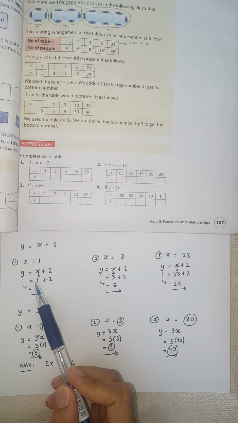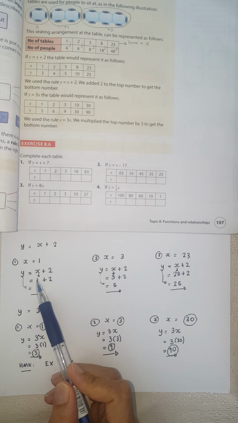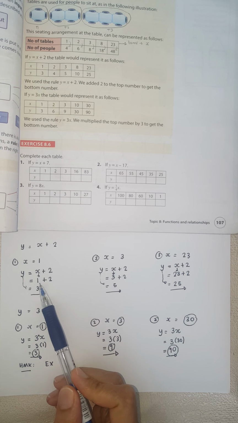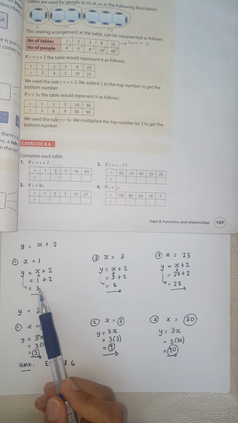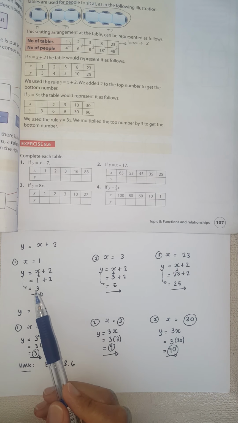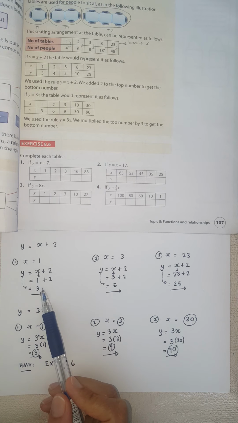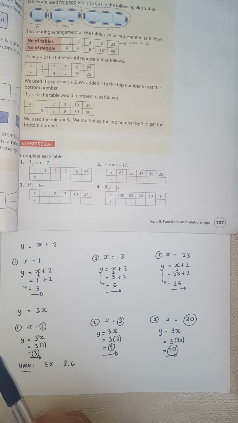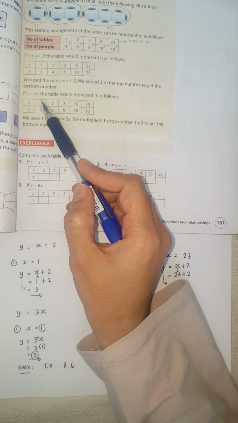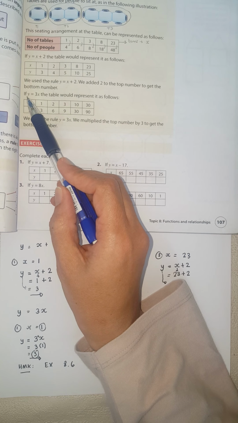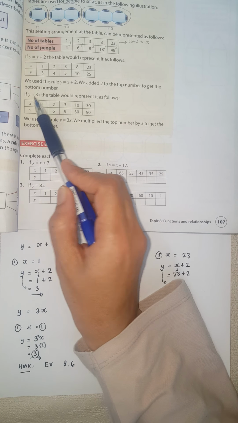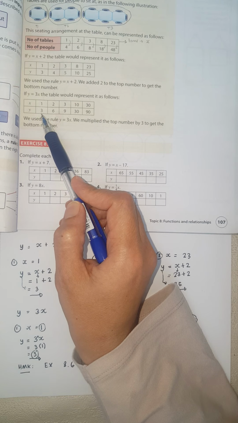Then I'm going to substitute my 1 for my x. So y equals 1 plus 2. 1 plus 2 gives me 3. So that means when I make x 1, my y value becomes 3, right? So if you have 1 and your equation is this part here, your answer for y is going to become 3.